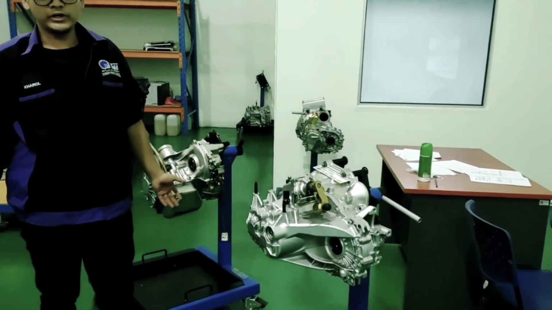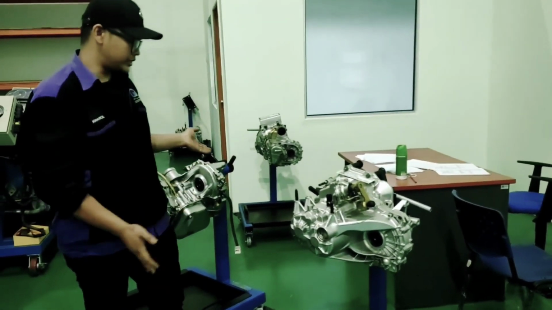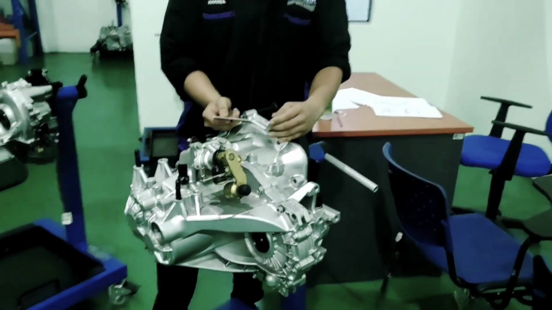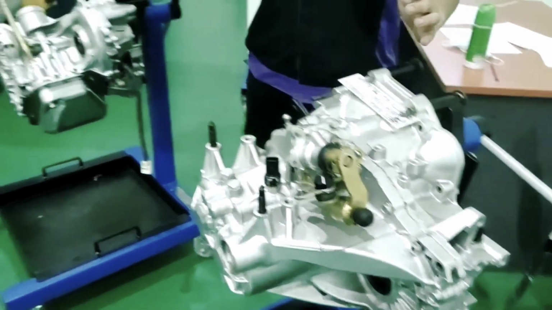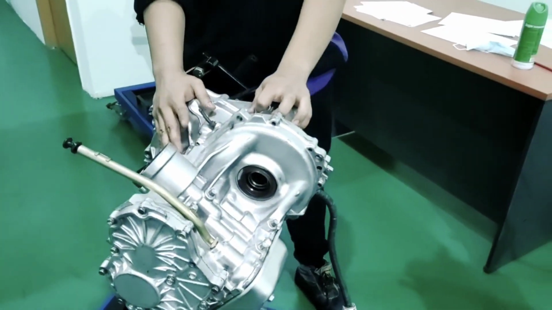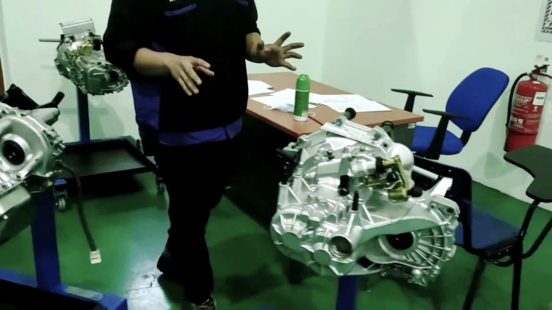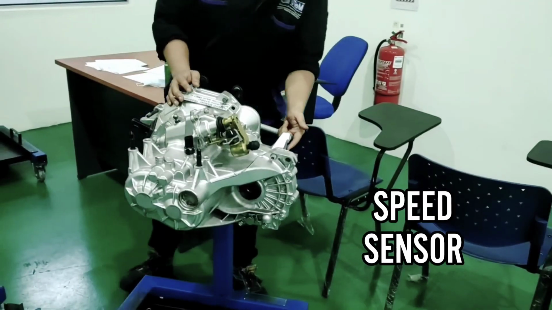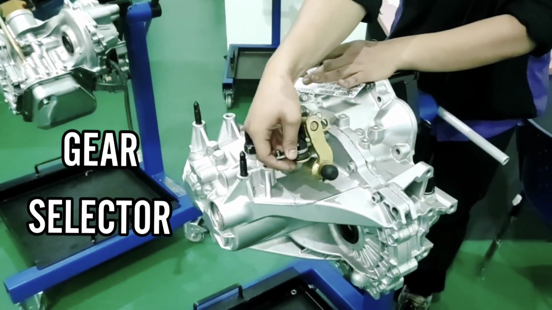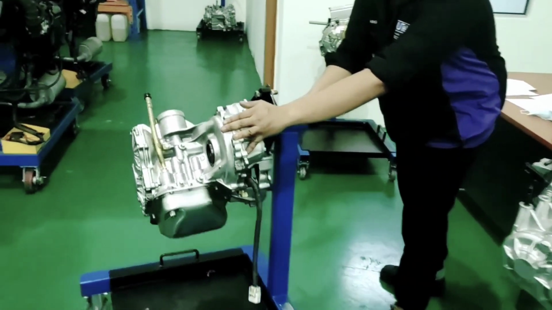Today, our group will introduce two types of transmission. This is the manual transmission for Proton Wajah. This is the automatic transmission, used for the Perodua Viva 1.0 liter. We compare the components, which are the torque converter and speed sensor, and also we compare the gear selector between automatic and manual. First is the automatic transmission.